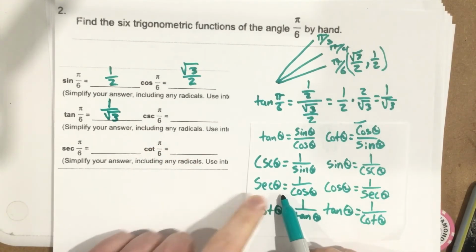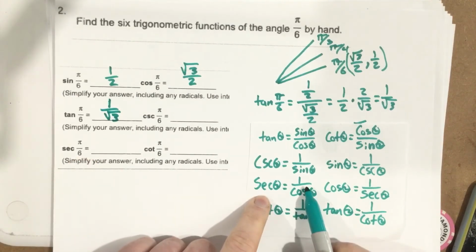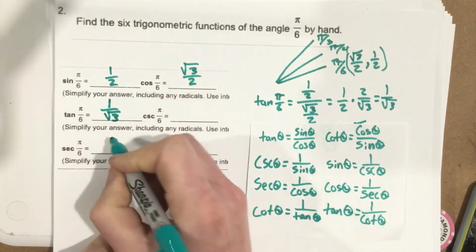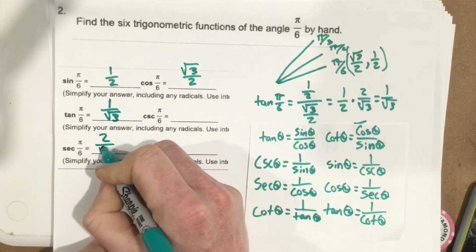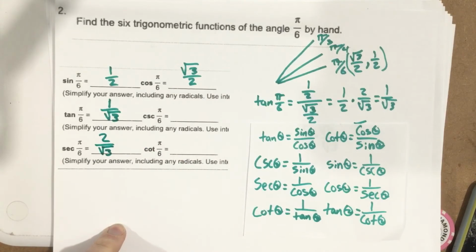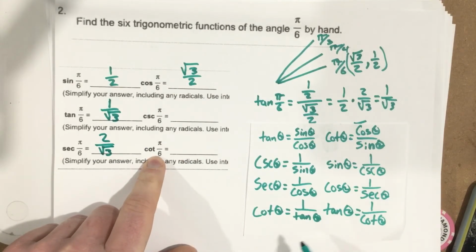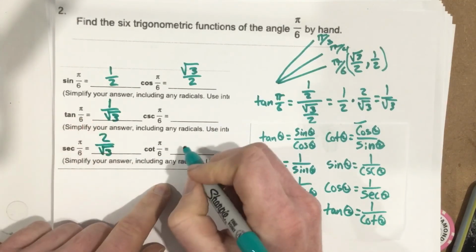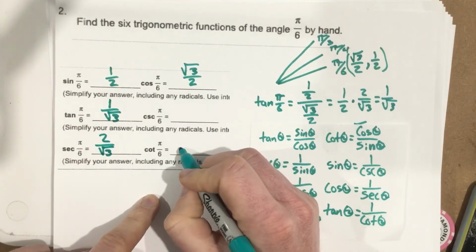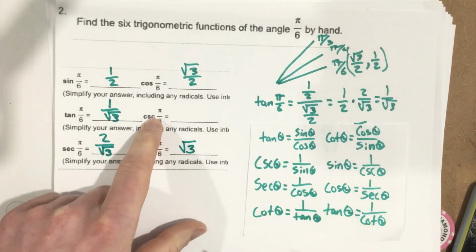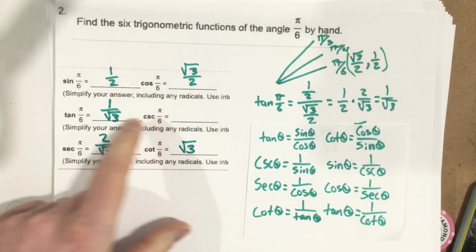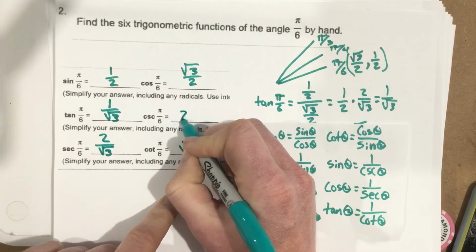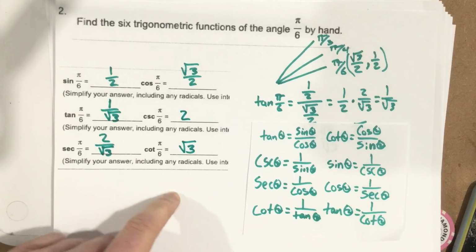Secant of pi over 6 is the reciprocal of cosine. Well, cosine is root 3 over 2, so this is going to be 2 over root 3. And cotangent is the reciprocal of tangent. Well, we just found tangent, so the reciprocal of that is, flip it, root 3 over 1, so it's just root 3. And cosecant is the reciprocal of sine, and the reciprocal of sine is just 2. And so there are your answers.